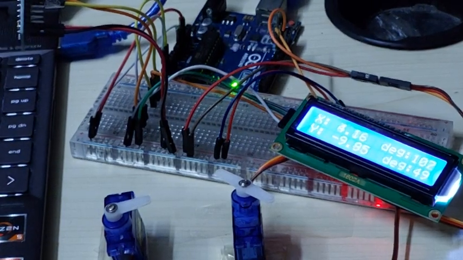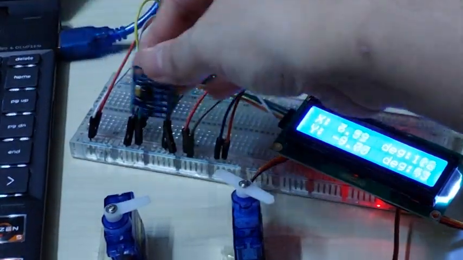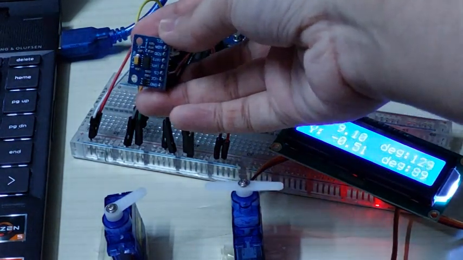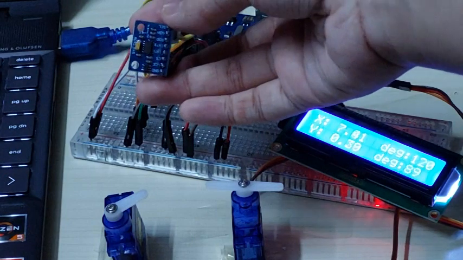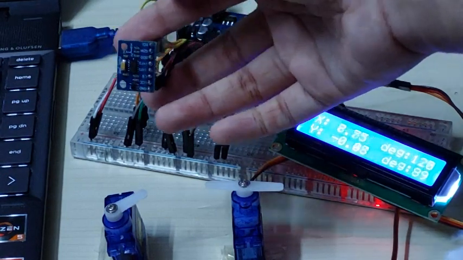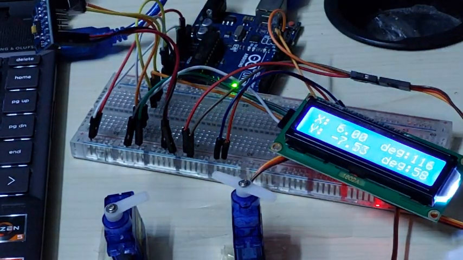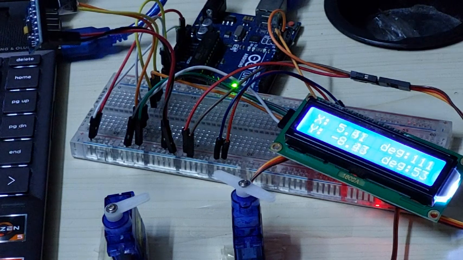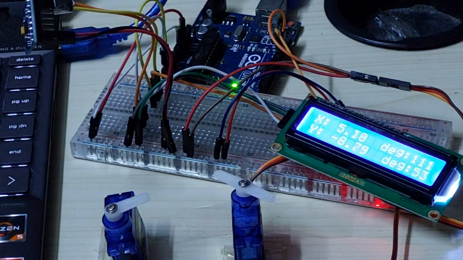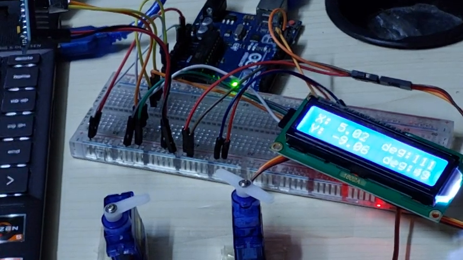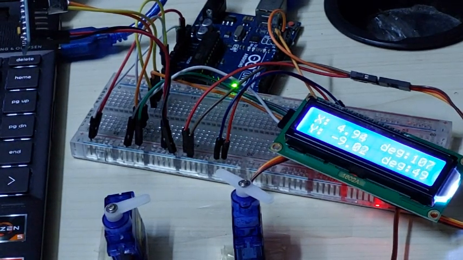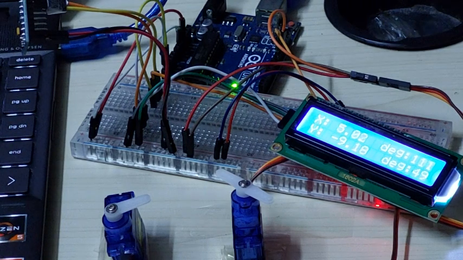We use the ADXL345 as the sensor, the accelerometer itself. This accelerometer is a 3-axis accelerometer which detects the x, y, and z directions. For this experiment, we use x and y since we have only 2 servo motors.